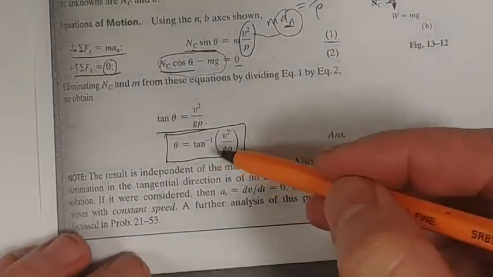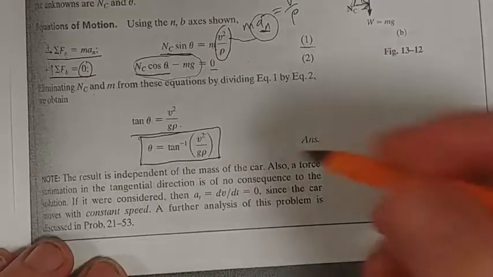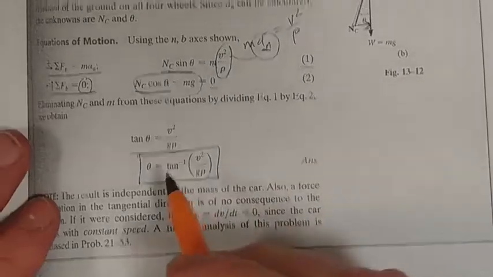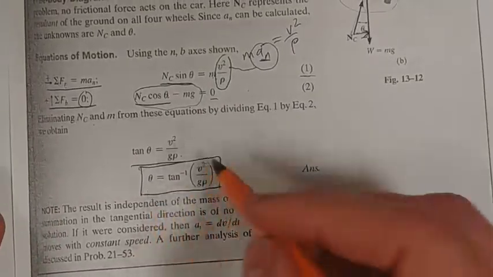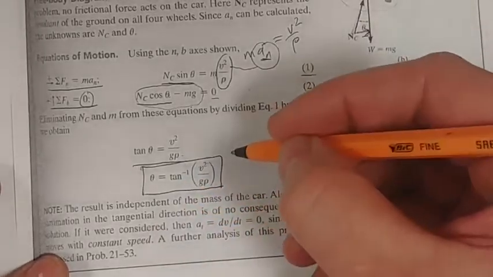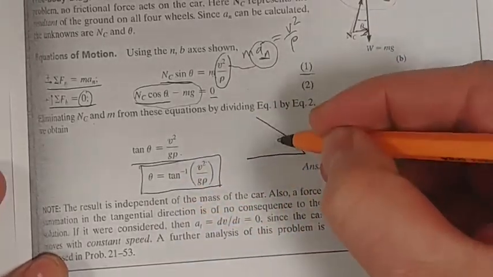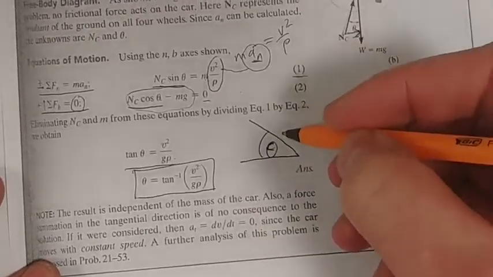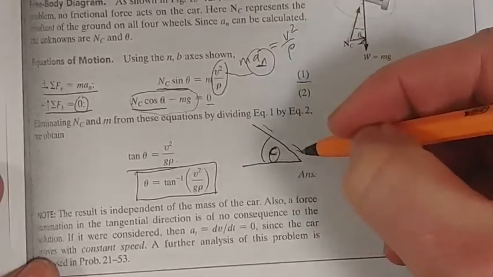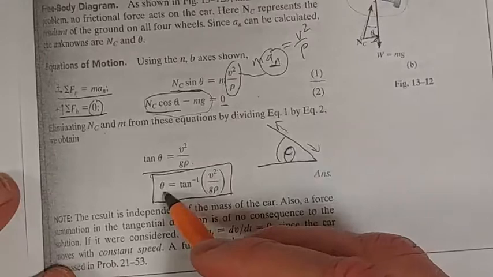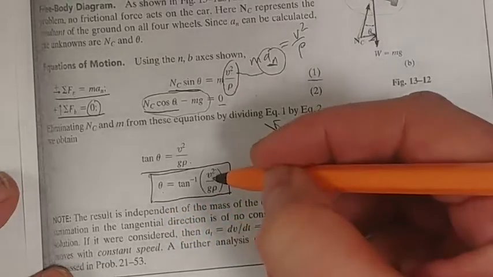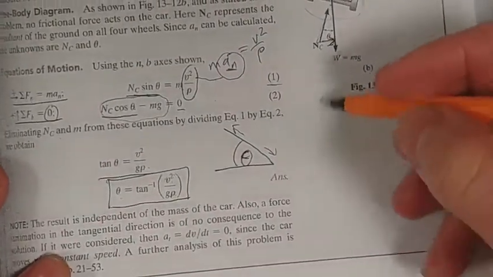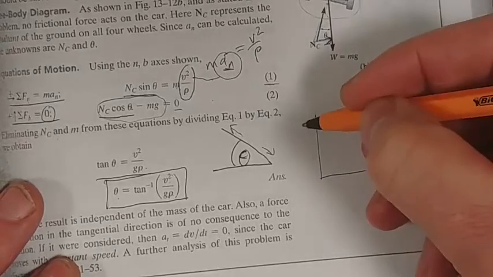So now what does this mean, guys? I really ask you to think about this critically. I'll spend maybe just a minute on it because I don't want to make these videos too long. What it's saying is this: if I want to drive on a racetrack with a certain angle and not depend on friction to keep me from going up or down the track, then I need an angle which is equal to the arctan of v squared over g times rho. Okay? So it would help you to basically look at this.